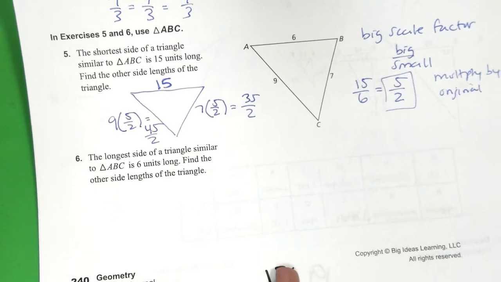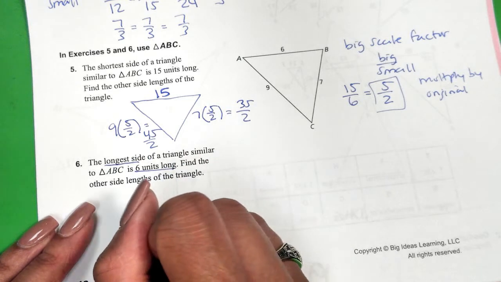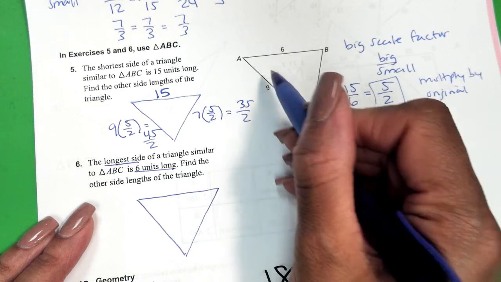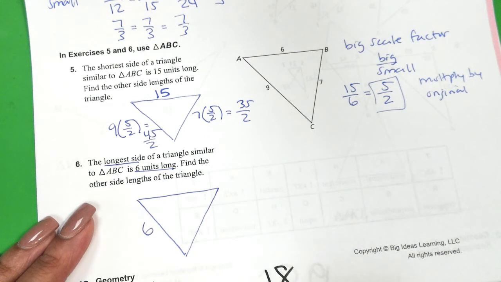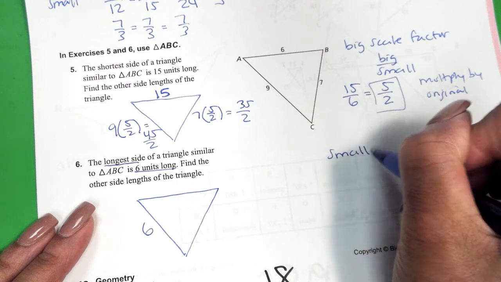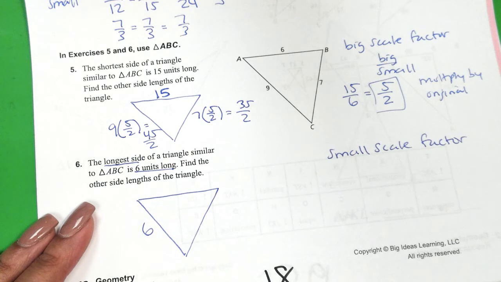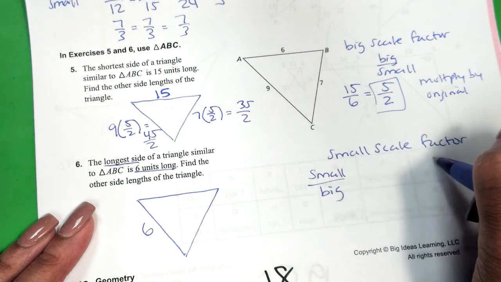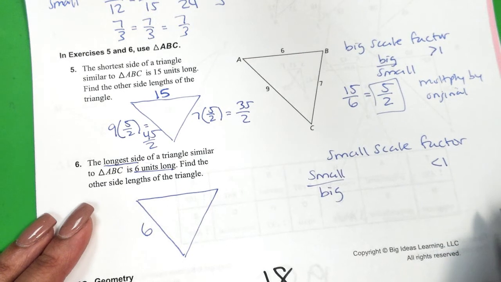On to number 6. Still drawing, but the longest side is 6 units long. So the longest side, which was 9, shrunk down to 6. So now I have a small scale factor. So it shrunk. So I have a small scale factor this time. So when I have a small scale factor, I need to do small over the big because it has to be less than 1. This one is greater than 1. This one will be less than 1.